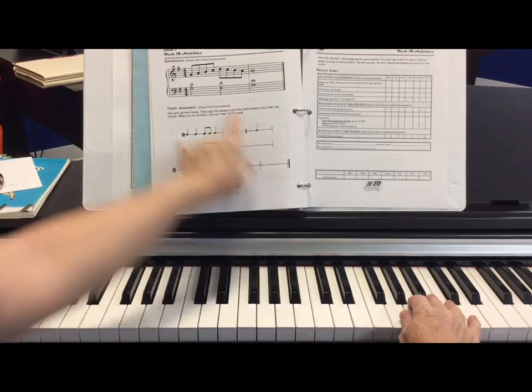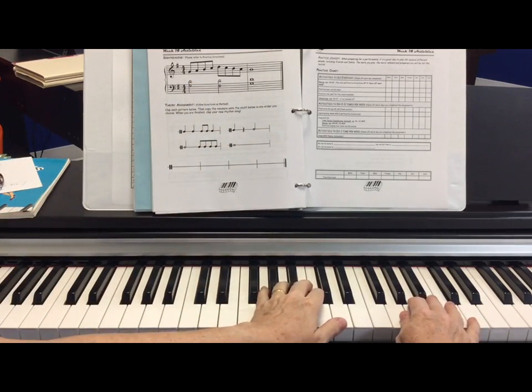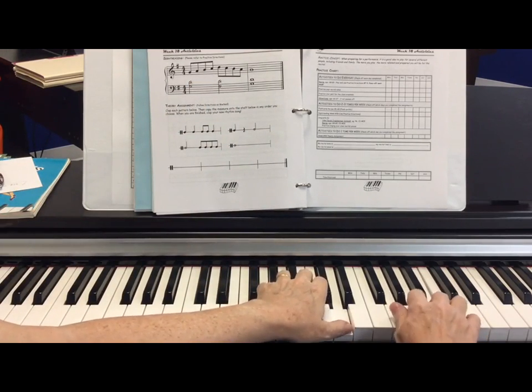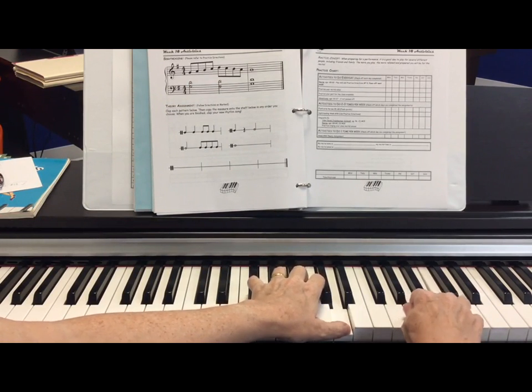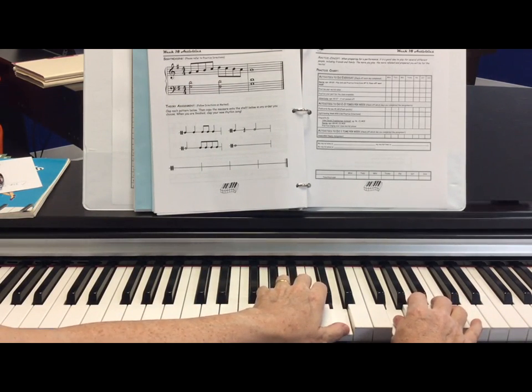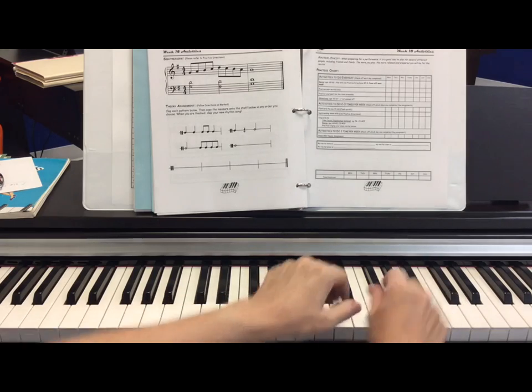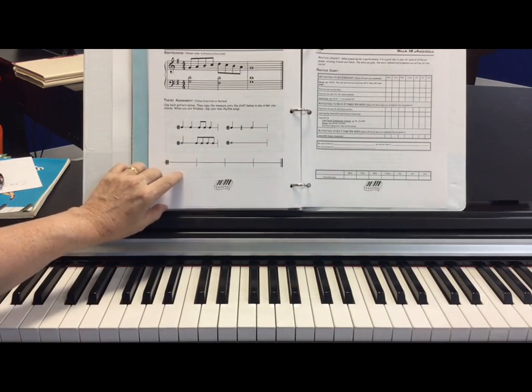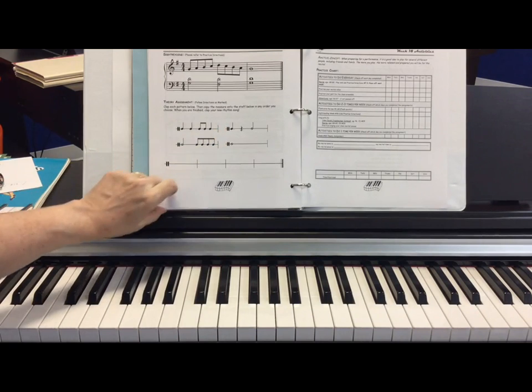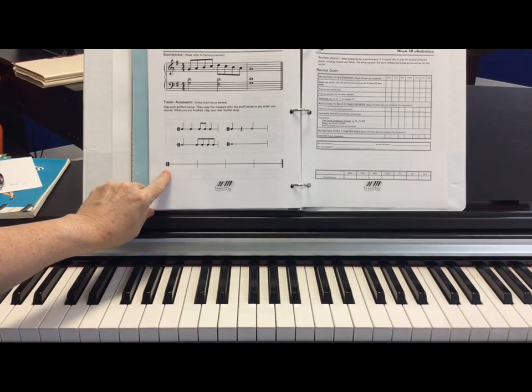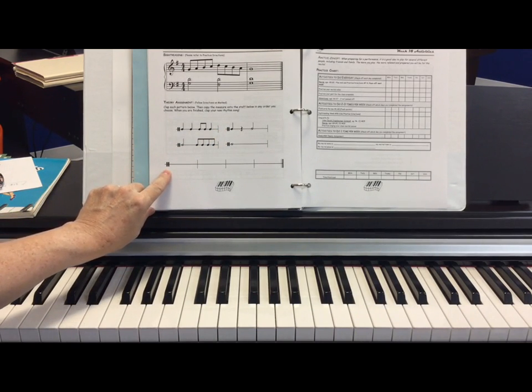1 and 2, and here we go. Play. So, ti, do, re, do, ti, la, so, big whole note. And our theory for this week, you were rewriting these rhythms in a different order. So send me a picture of what you made with your new rhythm.